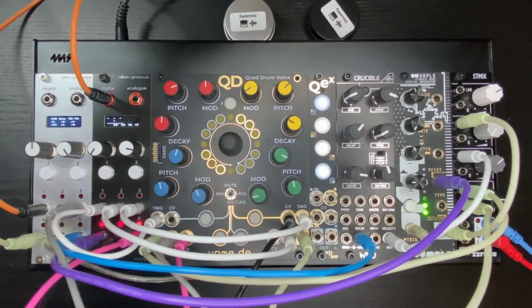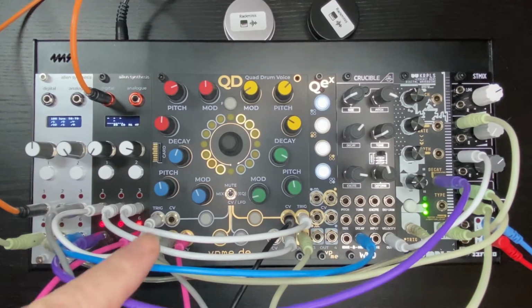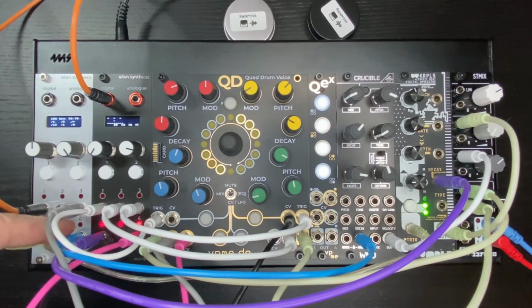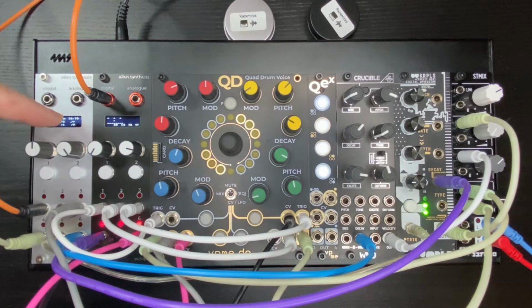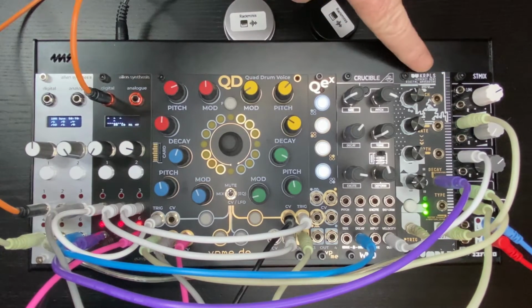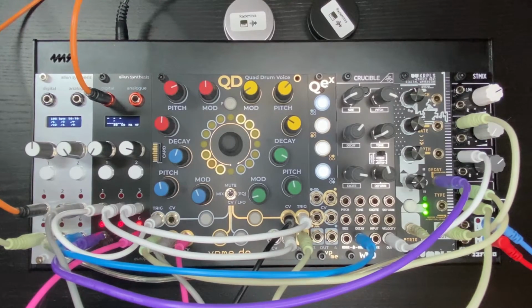The crucible, the WMD crucible, is being triggered by output number 6 on the master clock, which is divided by 8. Next we have the craziness of the decarples. This is being triggered by output number 5, which is divided by 1 clock.